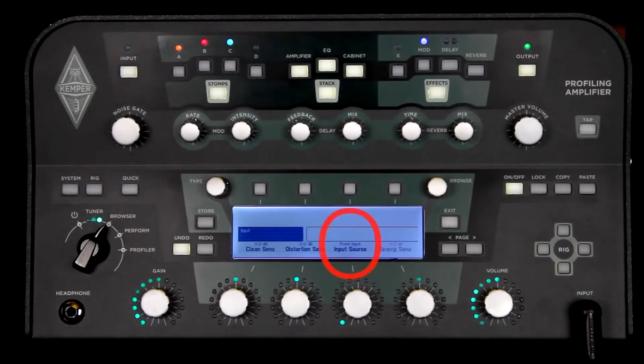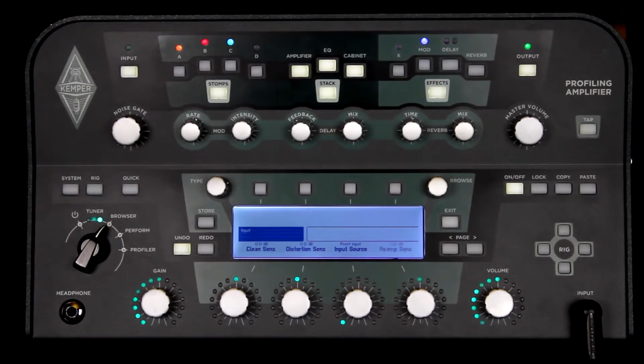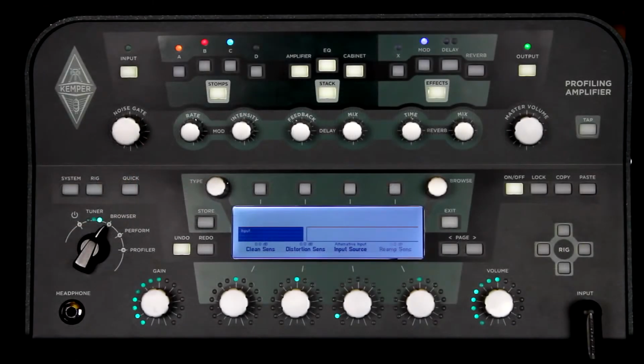Input source allows you to select which input you will use to connect your guitar to the profiler. Front input refers to the input on the front panel, and alternative input can be found on the back panel. However, the front input will always get priority. This means that as soon as anything is connected to the front input, the alternative input is switched off.